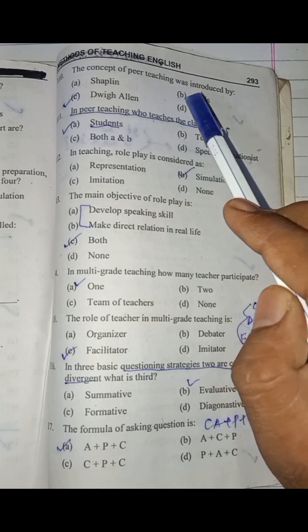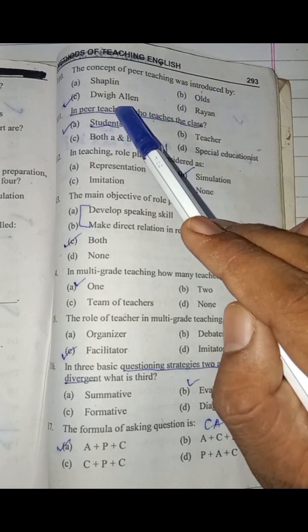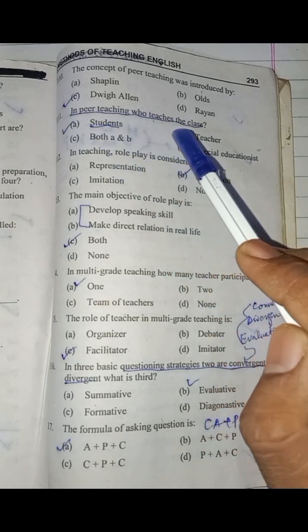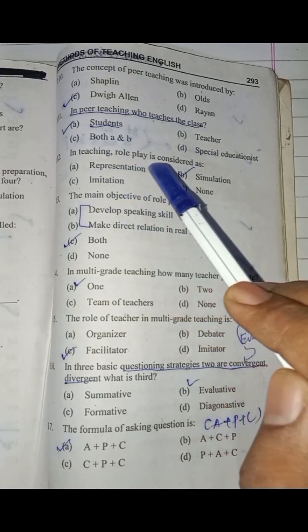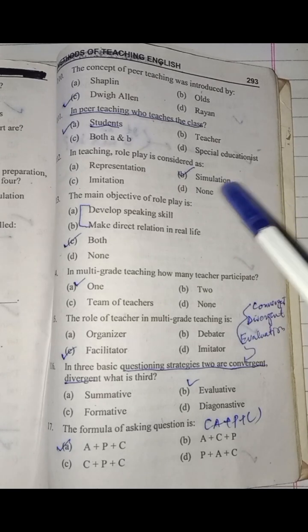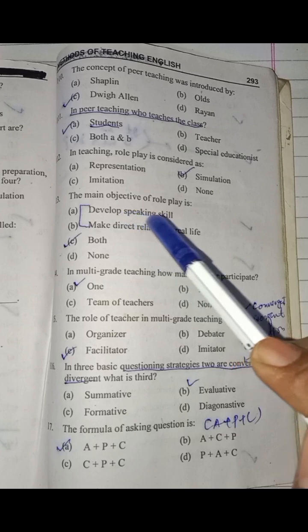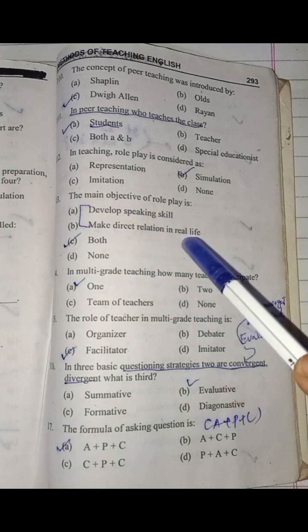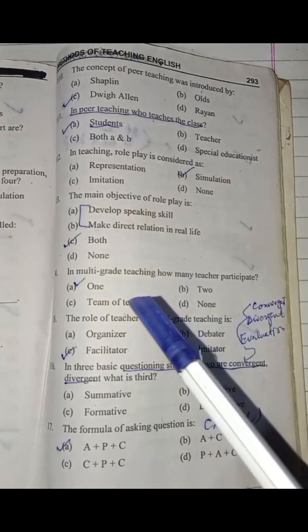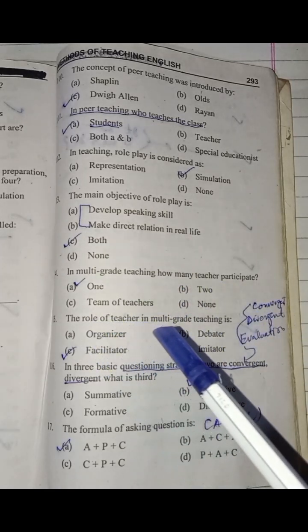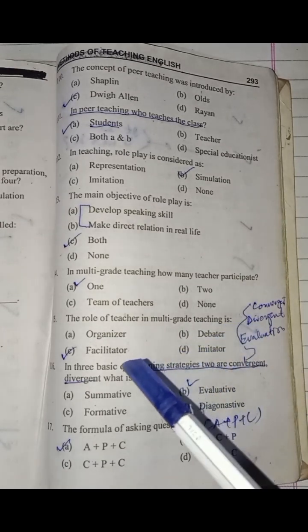The concept of peer teaching was introduced by Devi Allen. In peer teaching, who teaches the class? Students. In teaching, role play is considered a simulation. The main objective of role play is to develop speaking skill and make a direct relation to real life. Both. In multi-grade teaching, how many teachers participate? One. The role of the teacher in multi-grade teaching is a facilitator.